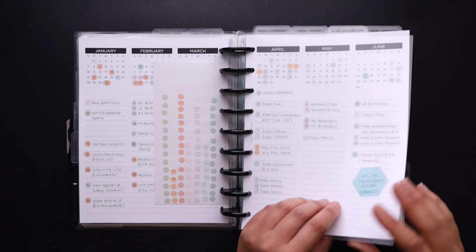So that is my future log. And then the final tab here in these annual pages is where I put my memory keeping monthly. So this is how the April spread turned out. I do set up these pages as a plan with me.